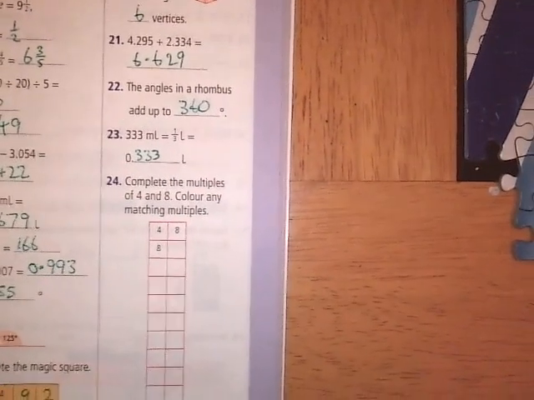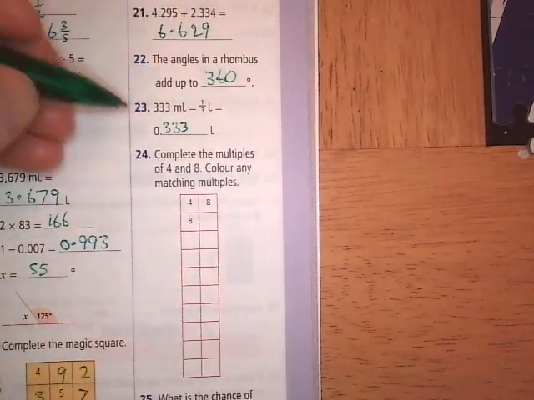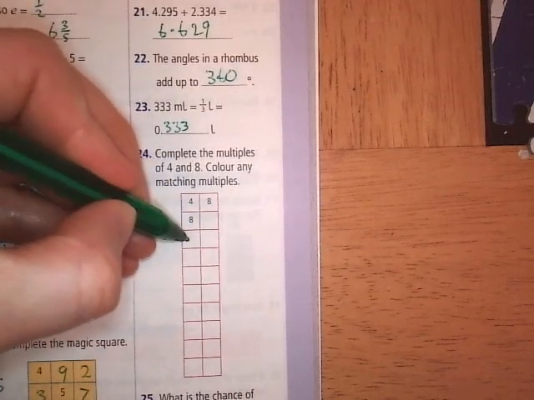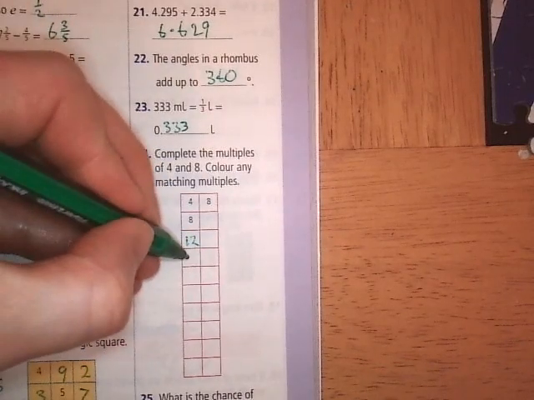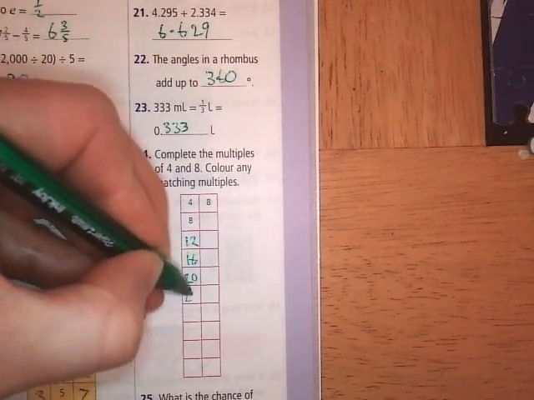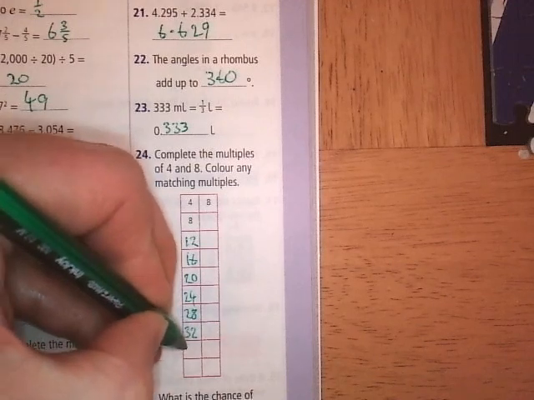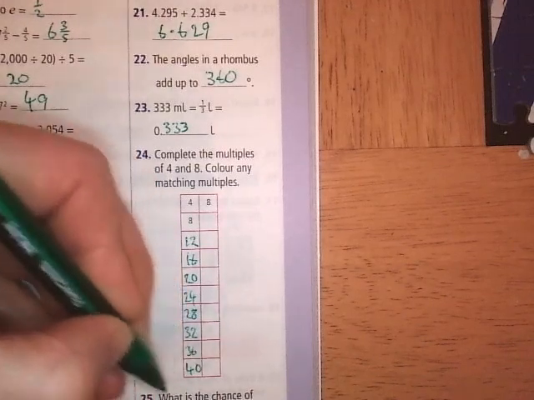Question number 24. Complete the multiples of 4 and 8. Color any matching multiples. Okay, first of all, we do the multiples of 4 and 8. So that's 12, 16, 20, 24, 28, 32, 36, and 40.